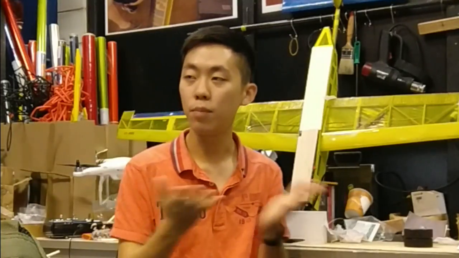I think the benefit of why they are using this is that it reduces more weight and it's much easier to manufacture. We don't have to go through laser cutting and sanding work. They just have to assemble the three layers, so it's easier.